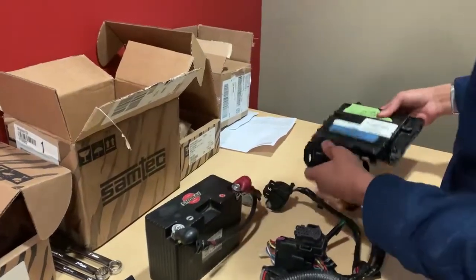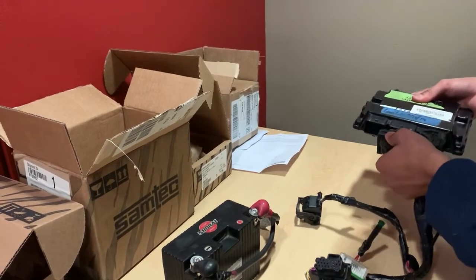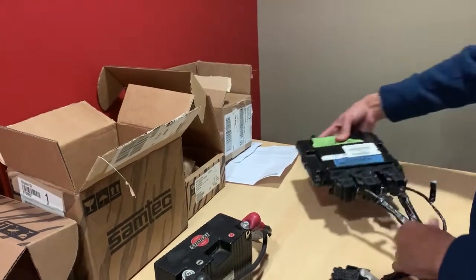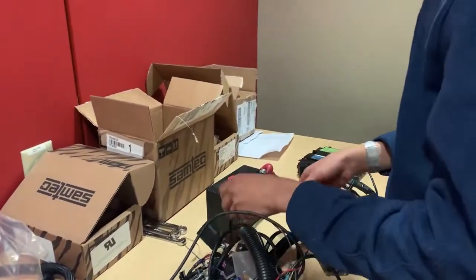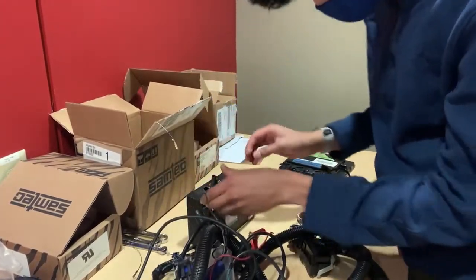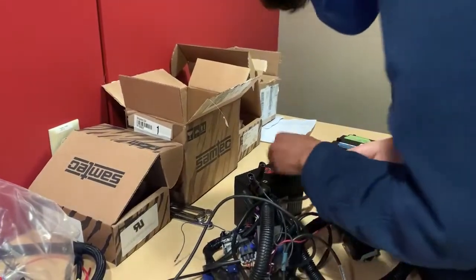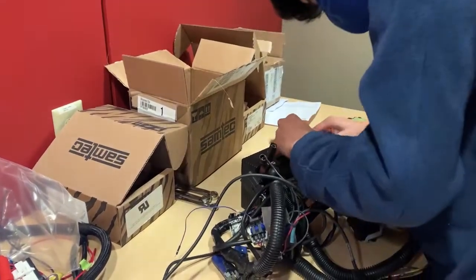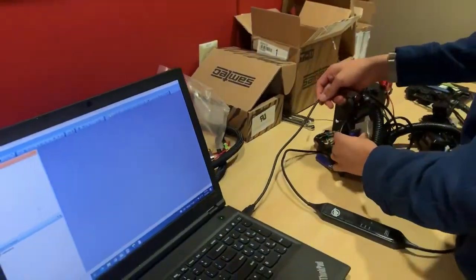As I was saying, it's really hard to mess up. You gotta start from the right side. Alright, ECU is now plugged in. We'll power up. Power, and we'll basically have our key switch ready.